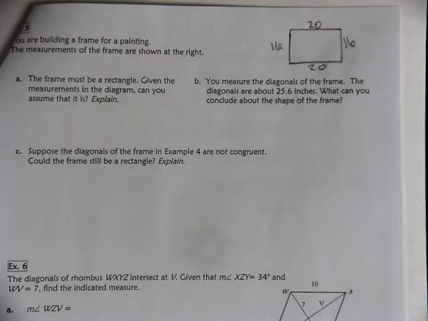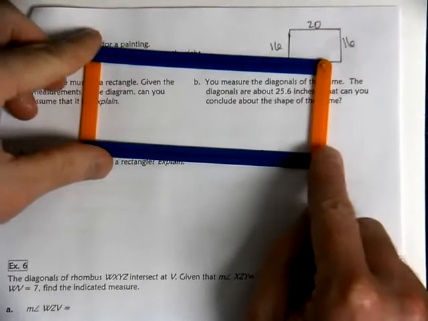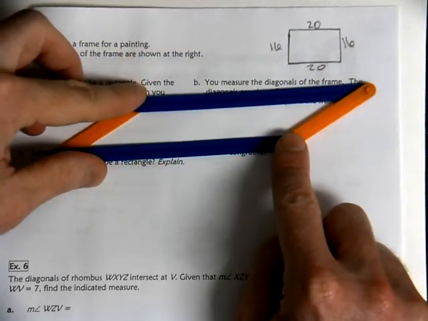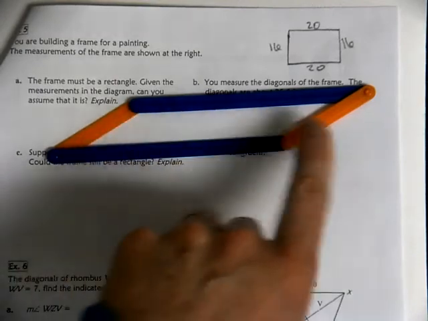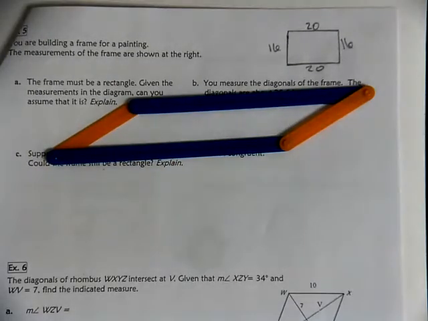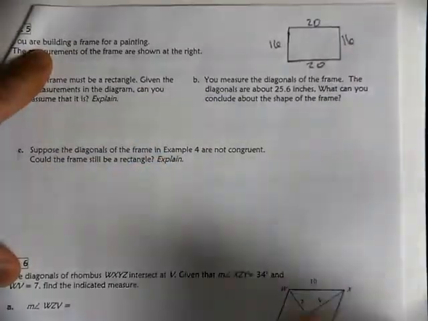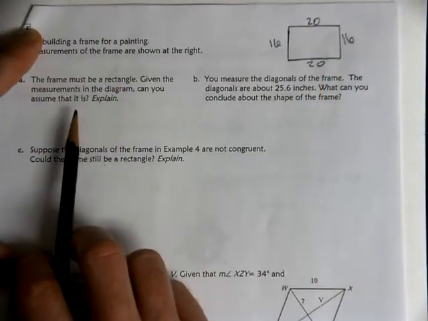If you know opposite sides are congruent, like this shape, do you know you have a rectangle? Just because opposite sides are congruent does not mean you have the sides perpendicular. So I would call this no. Just because we have 20s and 16s does not make this a rectangle.